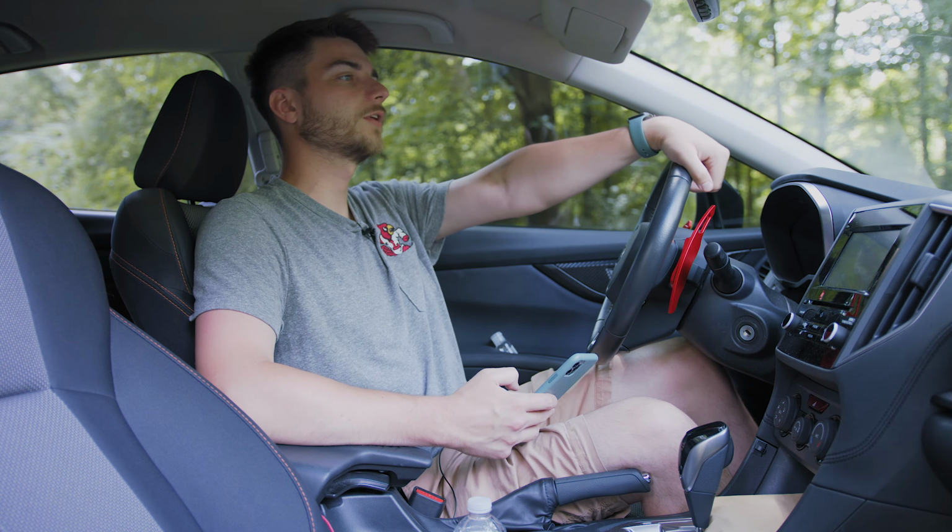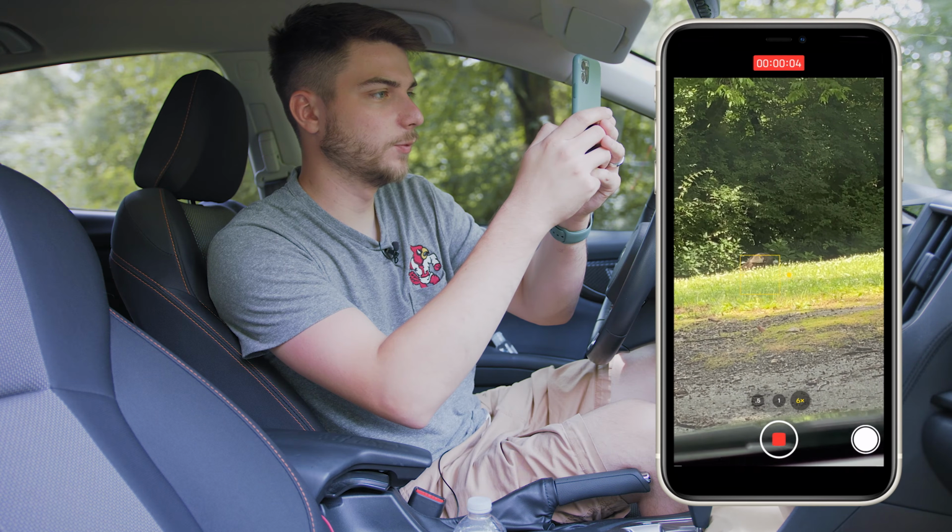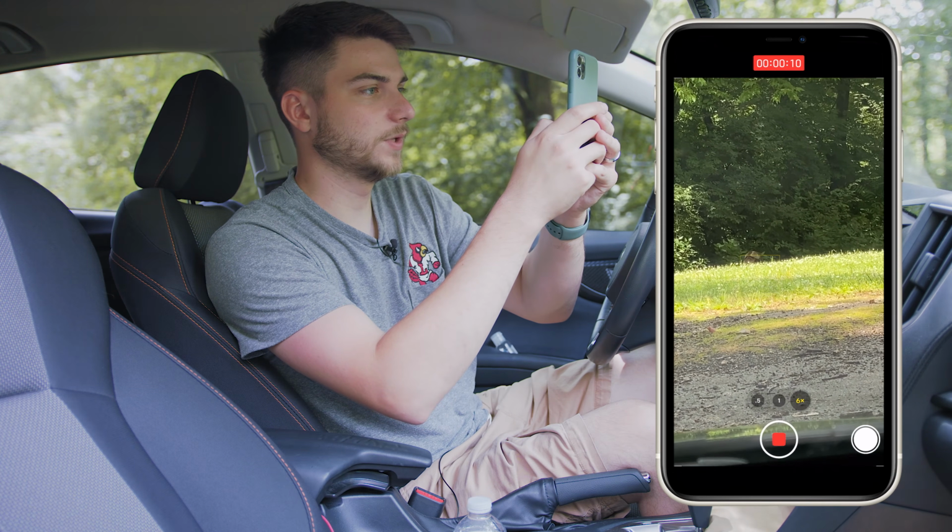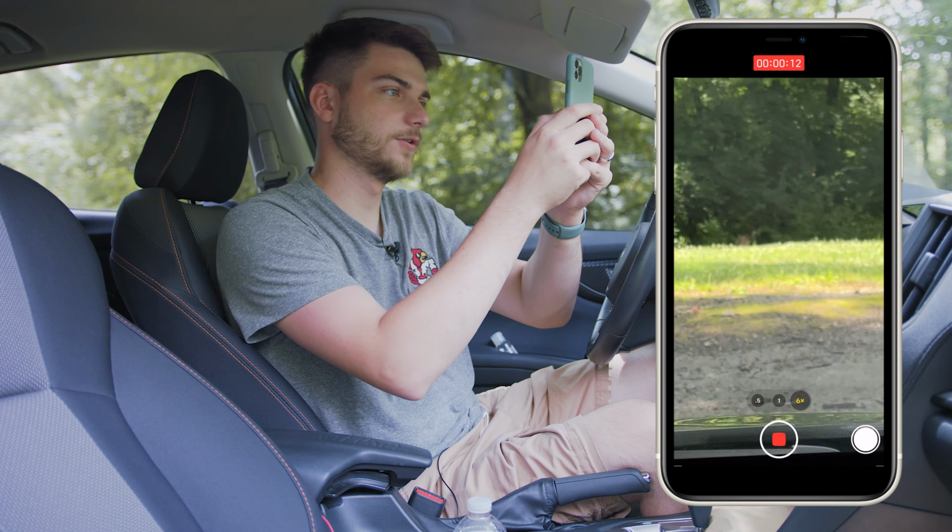What the? There's like a turkey over there. Look at this freaking turkey. What are you doing, bro? I thought it was like a giant armadillo or something, but no, it's just a turkey.